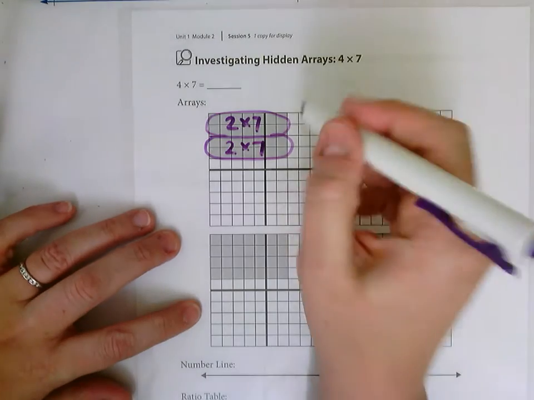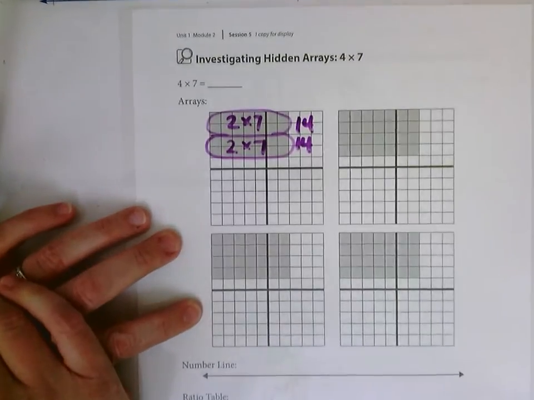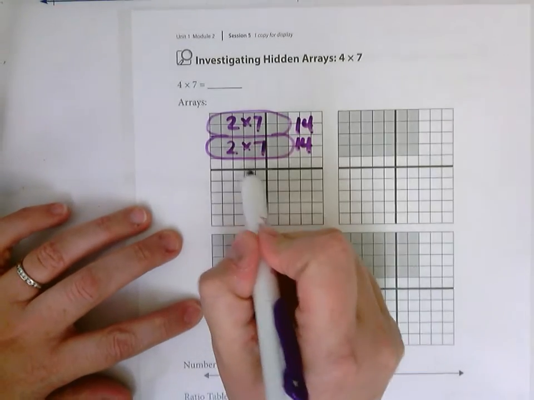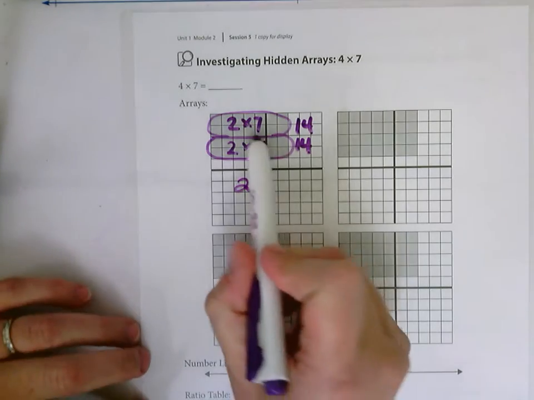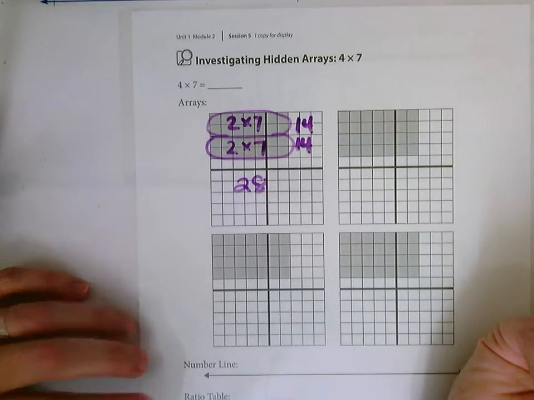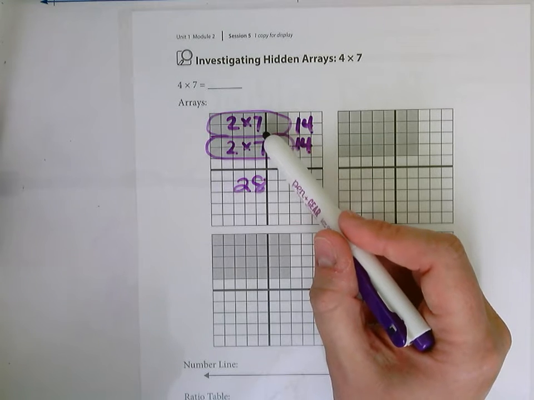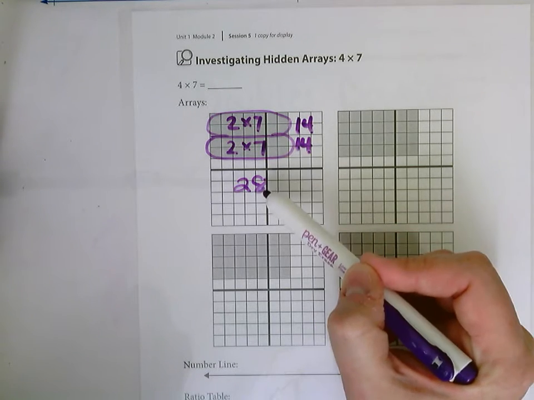So 2 times 7 is 14, and 2 times 7 is 14 again. All I need to do is add 14 and 14, and I'll find that 4 times 7 is 28. So that's our double double fact. When you are using fours, fours are double double. We can think about what's double that number. Double 7 is 14, and I double that again, and I get 28.